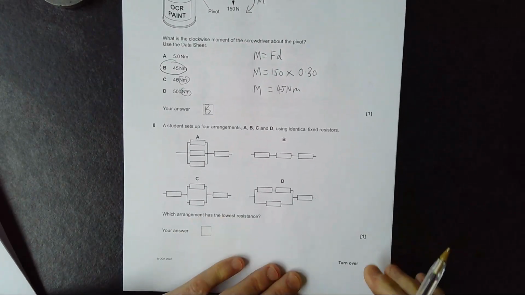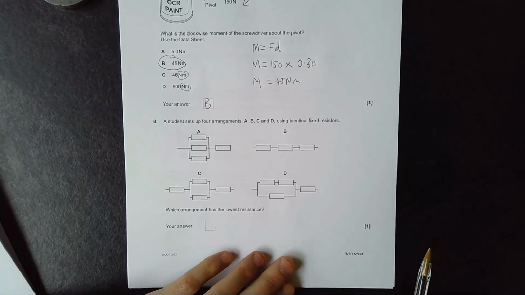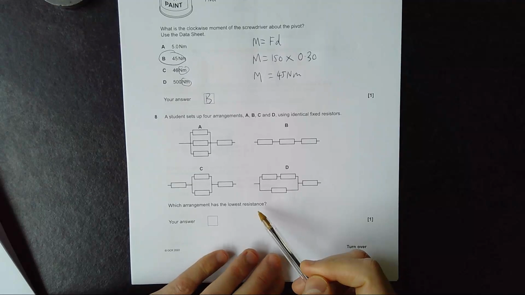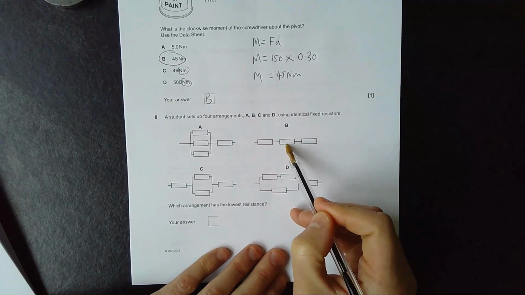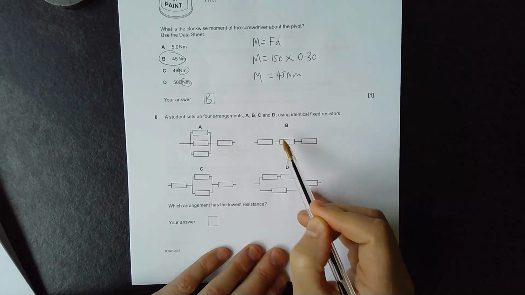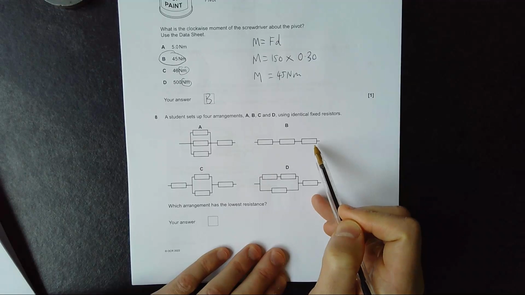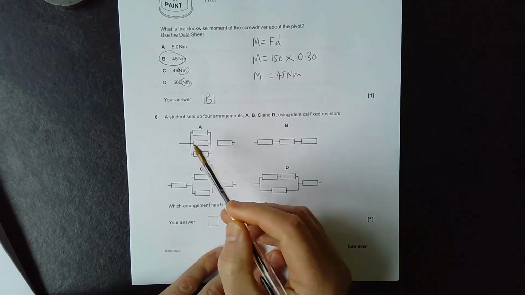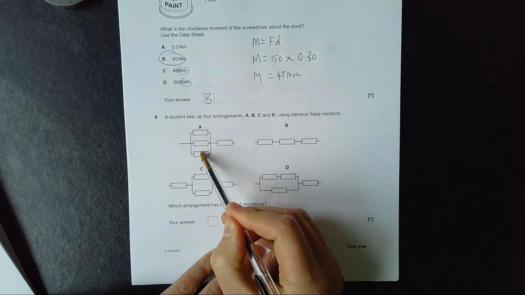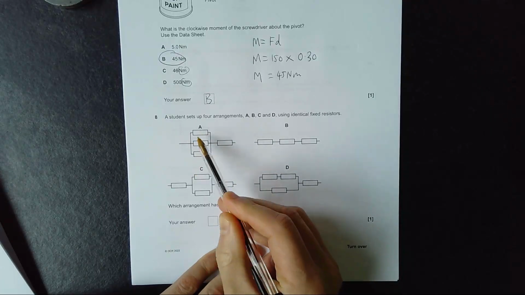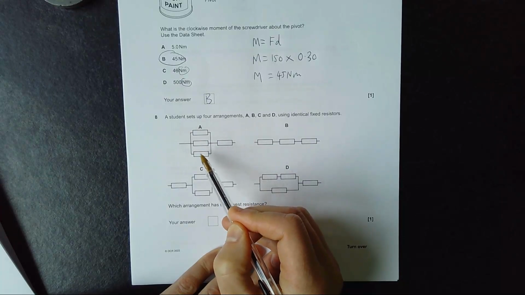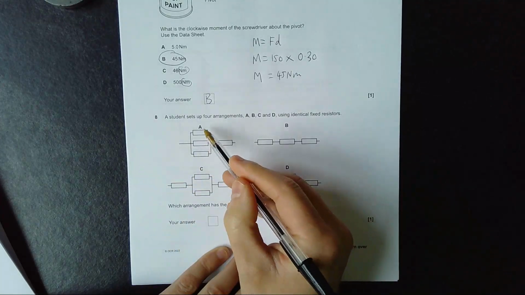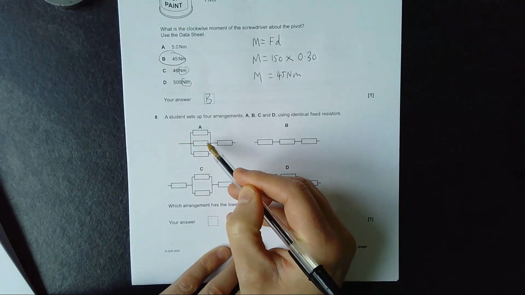Okay, final one from this video, question 8. We've been asked to find which arrangement has the lowest resistance. So the key thing here is that when you add resistors in series, like in B, so one after the other, you add their resistances together, you increase their total resistance. Okay? When you add resistors in parallel, because you're providing more paths for the current to flow through, you can actually get more current through. The higher the resistance, the lower the current. If you can get more current through, that means that the resistance must be lower.